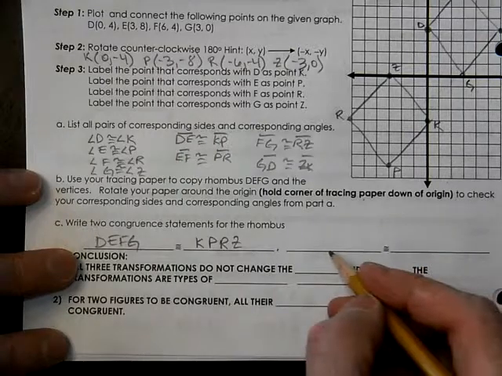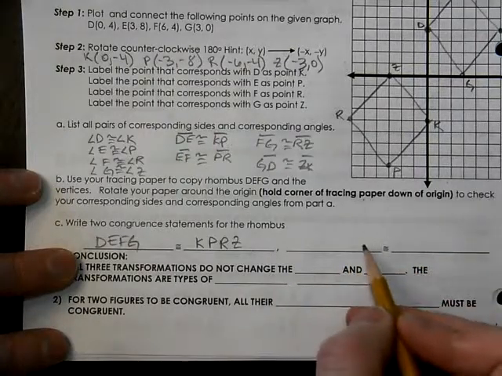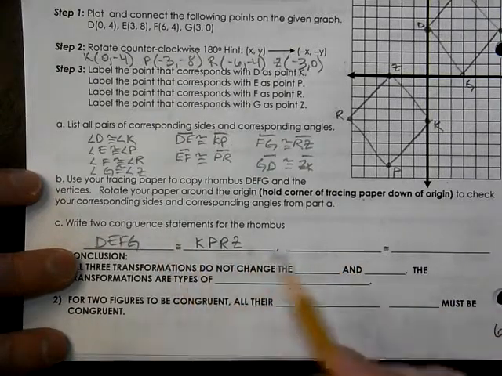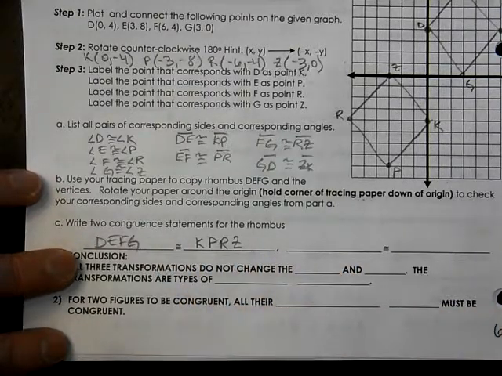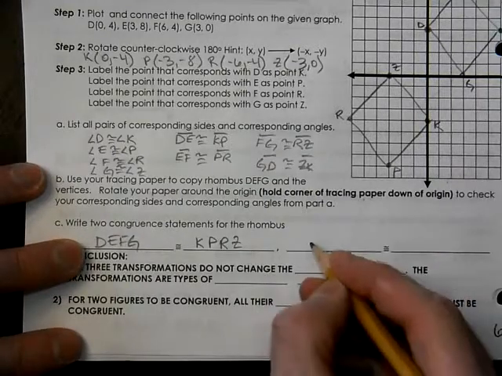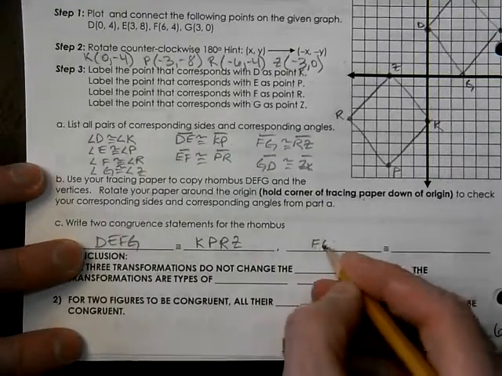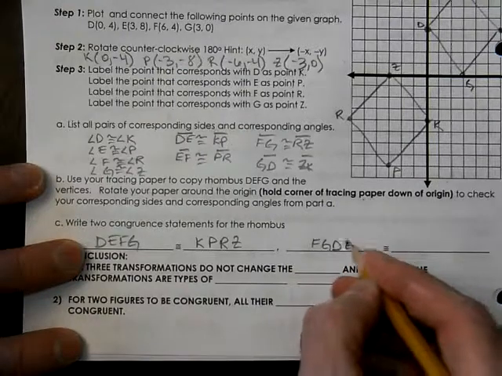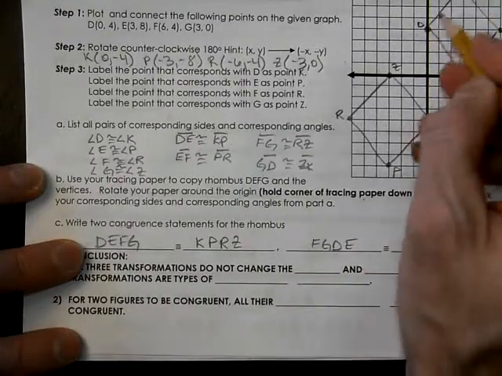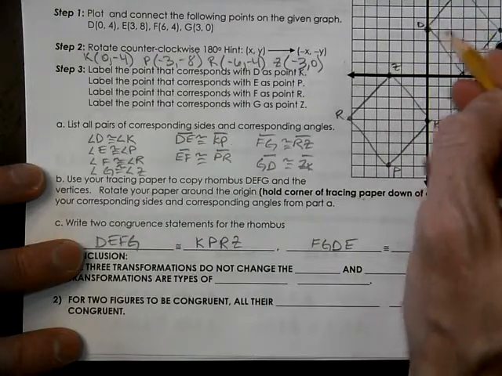Our last set, the next congruent statement, it's asking us to write two of them. Often you'll just write one, but here we're pointing out that the order matters, so we're going to change this one up any way you wish. So I'll start with the F and then go to G and D and E. You need to go in consecutive order. You cannot jump through the shape when naming it.